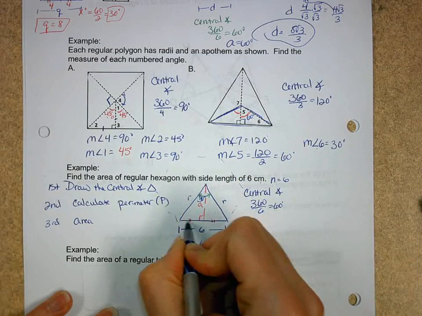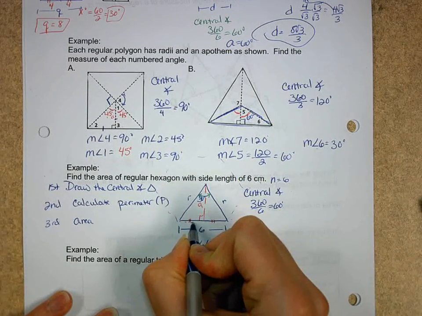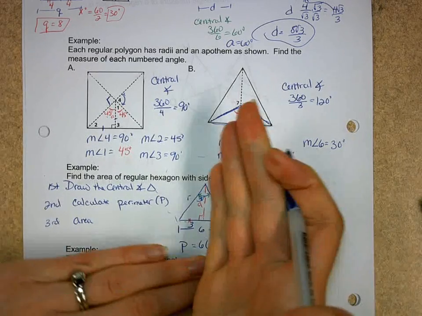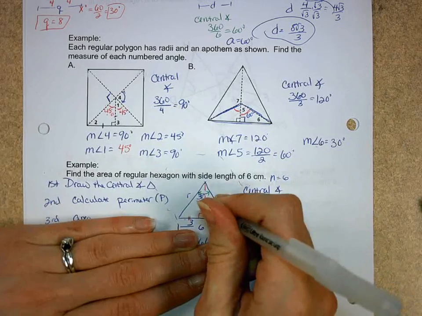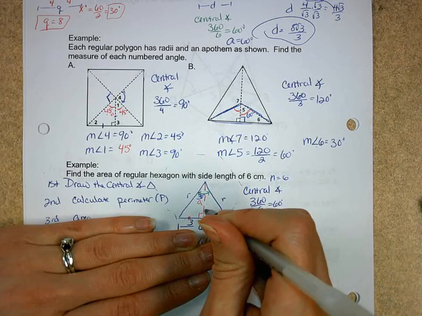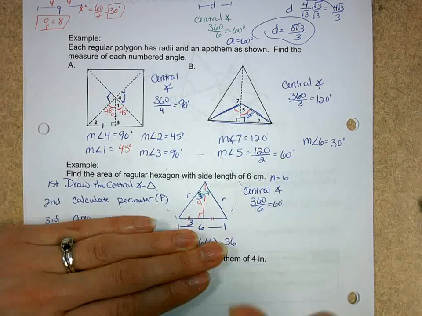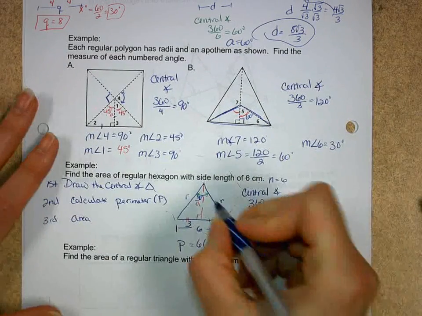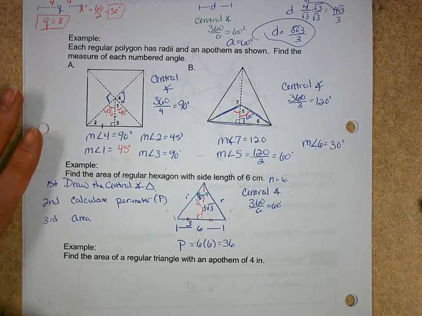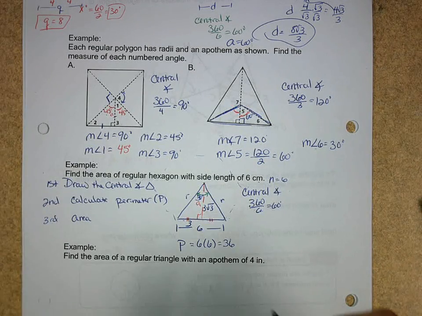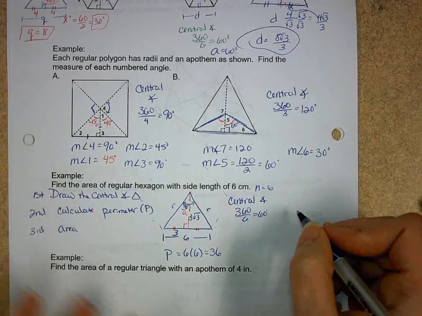Oh, look what your apothem does. It bisects this side, which is 3. Oh, look. A 30, 60, 90 triangle with the short leg. The long leg's the apothem. How do I go from the short to the long? We multiply because we're going from smaller to larger, and we multiply by root 3. That's 3 root 3. So that's how we get that. So now I have the apothem, now I have the perimeter, now I can calculate area.